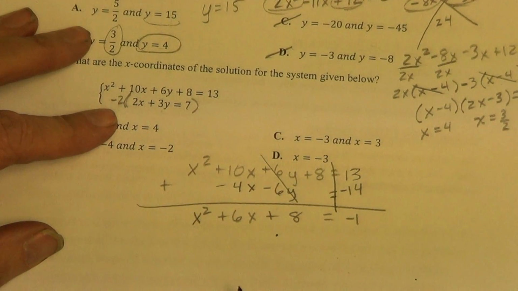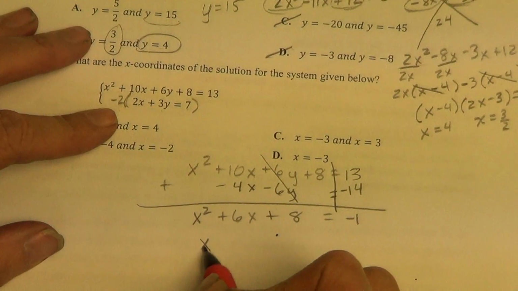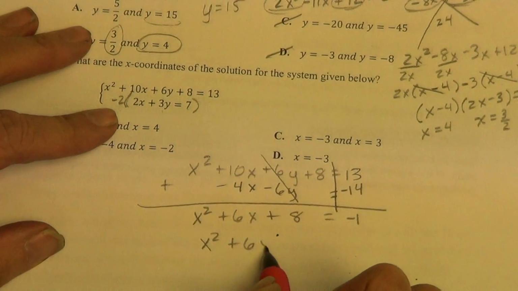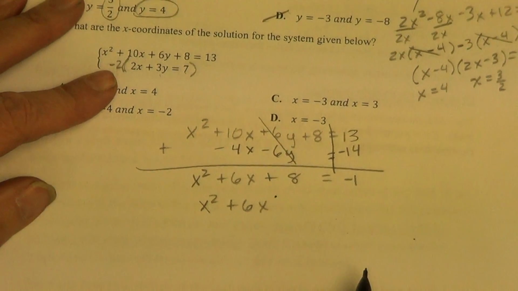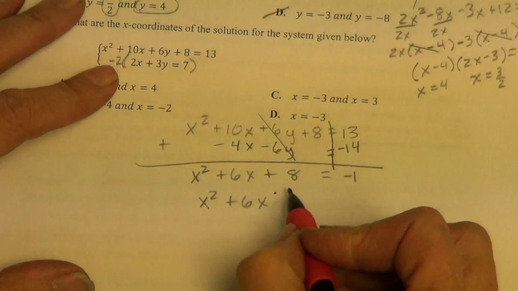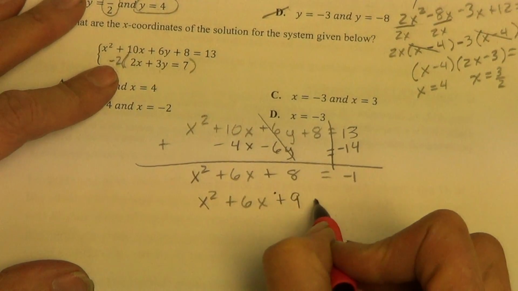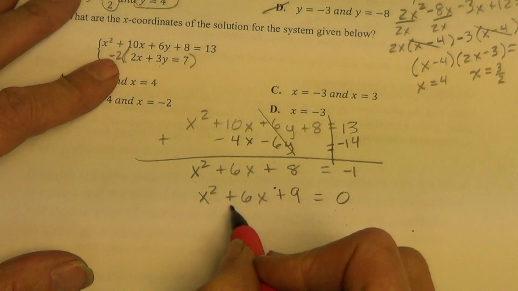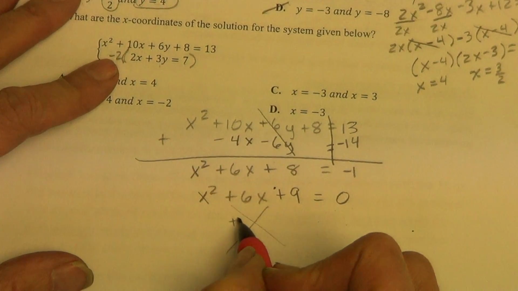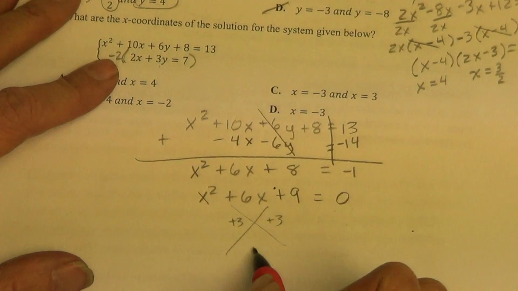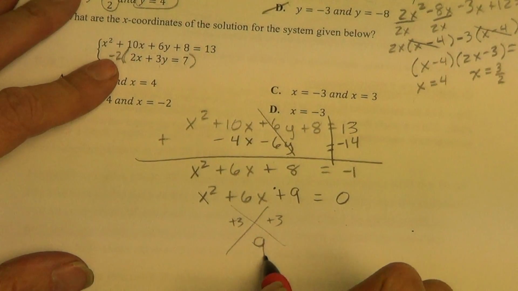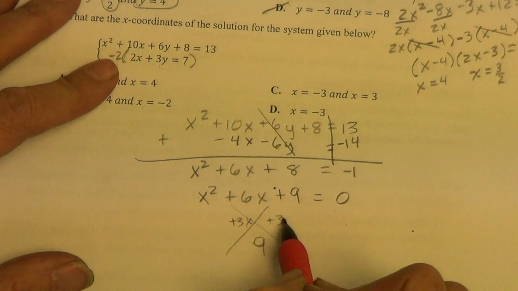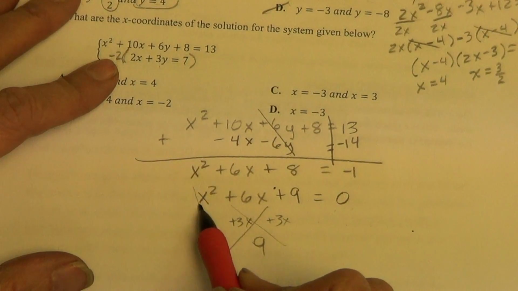Let's bring this over and set it to 0. X squared plus 6x. Now the reason we know to set it to 0 is that it's a trinomial, and we will need to factor. Equals 0. When we factor that, we find positive 3 is what works. 3x, but you know the shortcut because there's a 1 there.